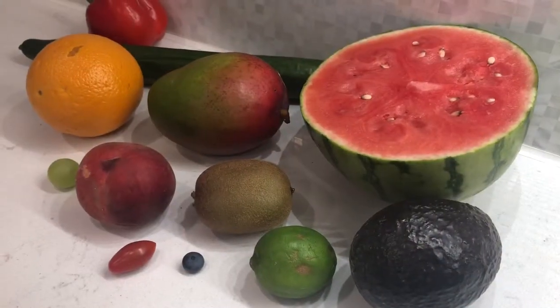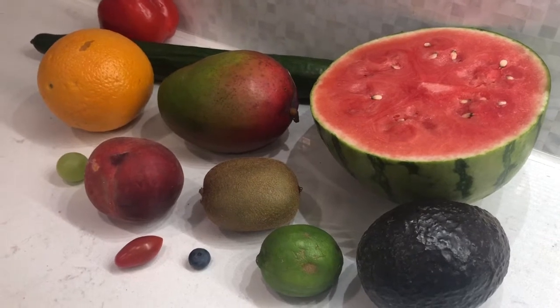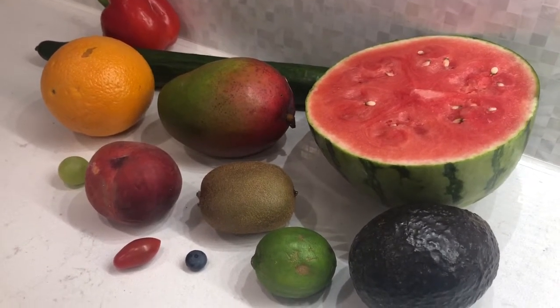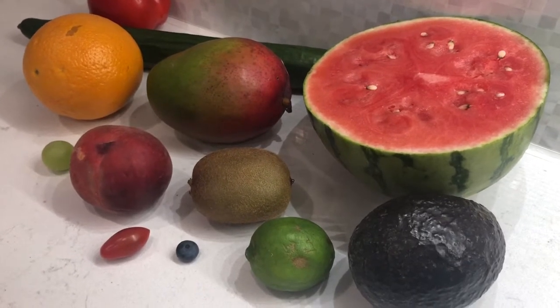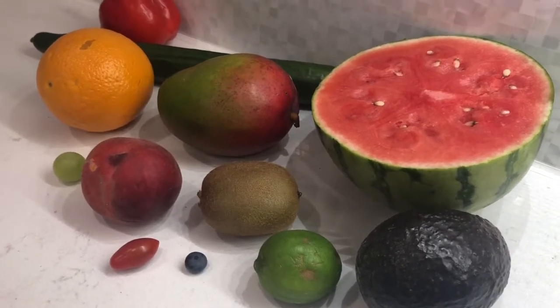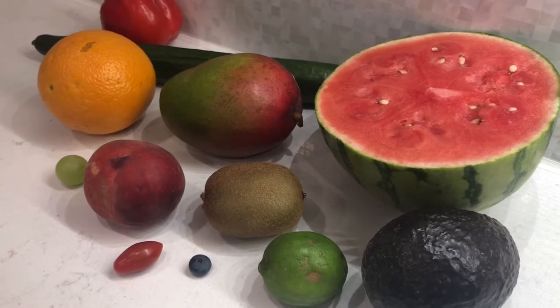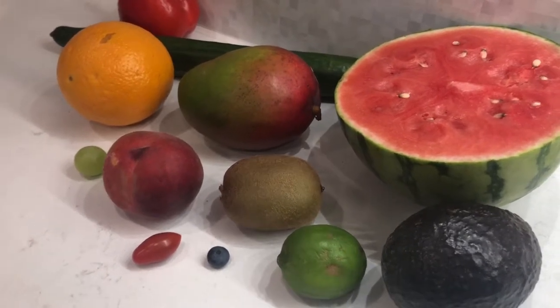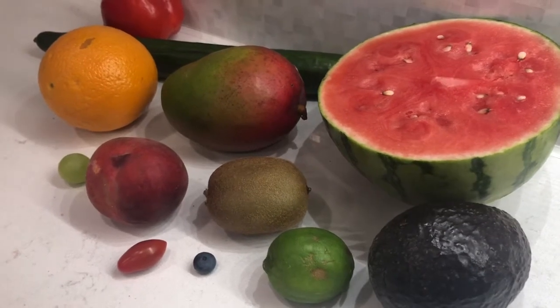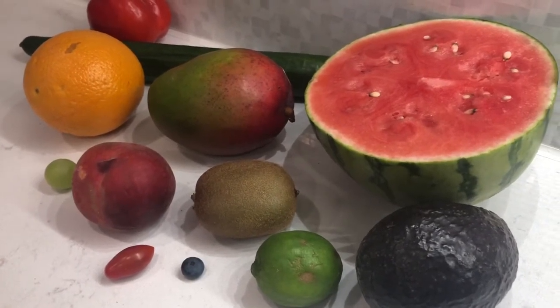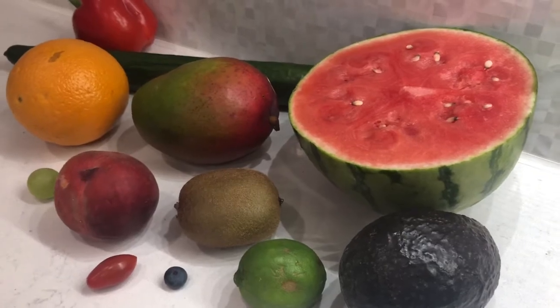All right, we're left with our simple fleshy fruits. So these are all fruits that had a single flower, a single ovary, that have developed into fleshy, kind of juicy insides. The first thing you want to ask yourself is how many seeds are inside of the fleshy fruit? Is it one or is it many?